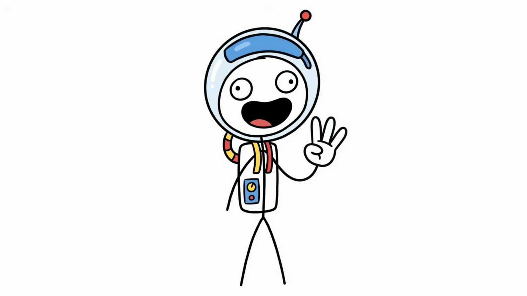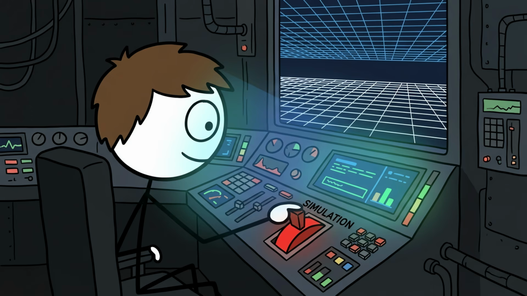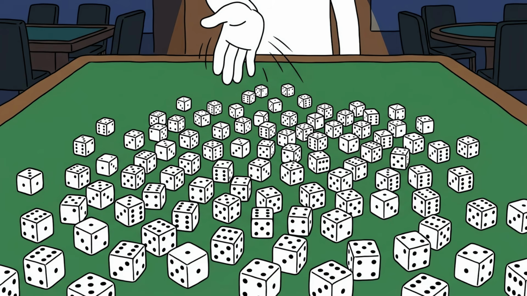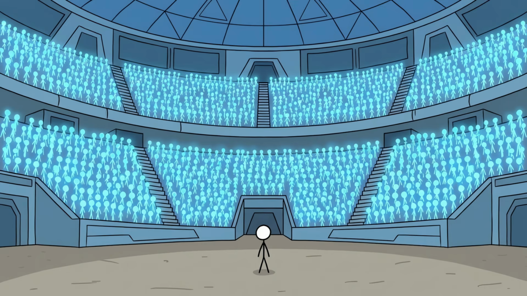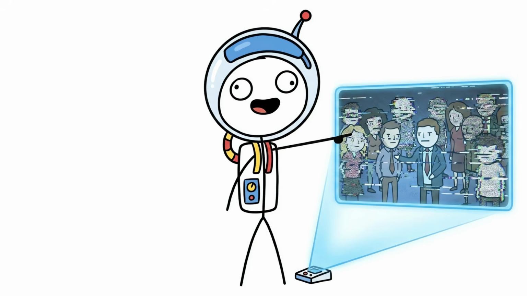The trilemma runs as follows. Either virtually all civilizations capable of running detailed simulations of conscious minds go extinct before reaching that capability, or virtually all such civilizations choose never to run them, or we are almost certainly living in a simulation right now. The logic is probabilistic. If simulations are ever run in large numbers, simulated conscious minds will vastly outnumber biological ones. Assuming we are not in a specially privileged position, we are almost certainly in the majority. And the majority, in that scenario, are simulated.